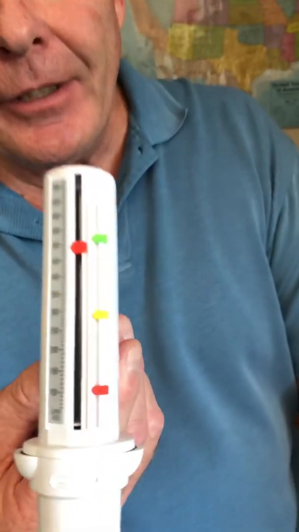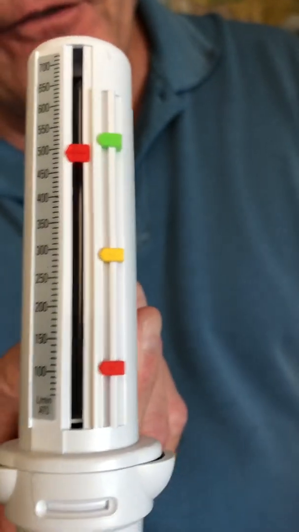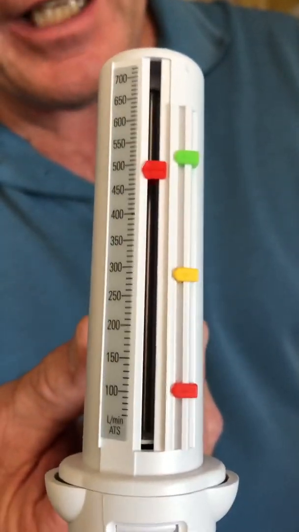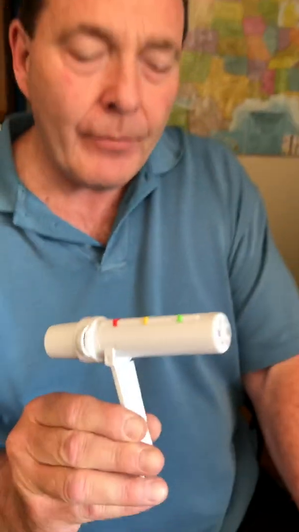And that was actually a pretty good one. So I've set it at 529. It looks like I'm about 500. So for me, I can figure that out proportionately. 500 over 529 lets me know that my lung capacity is running at about 95% of what it should be if I had everything healthy.